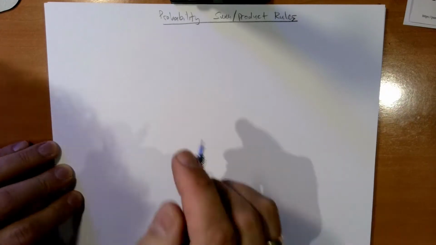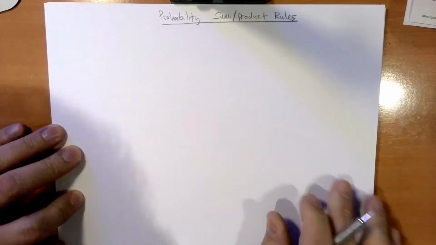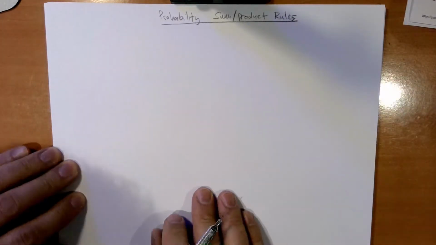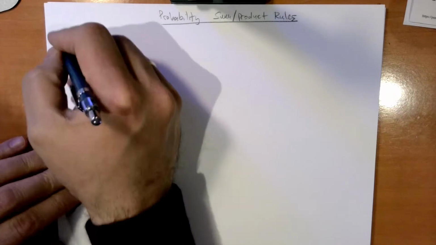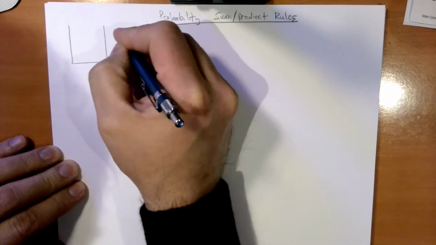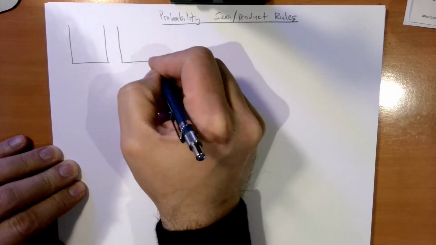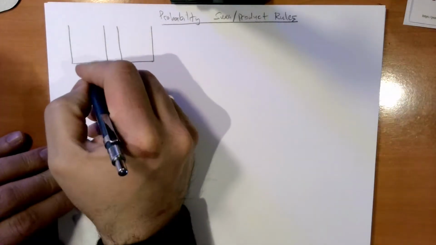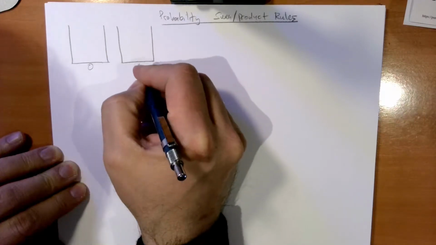So in this video, we will visit perhaps the most important rules of probability, and we will try to derive them through an experiment. This experiment involves two urns, or containers, you want to call it. Okay, so these are the two containers. I will call them container 0 and container 1.